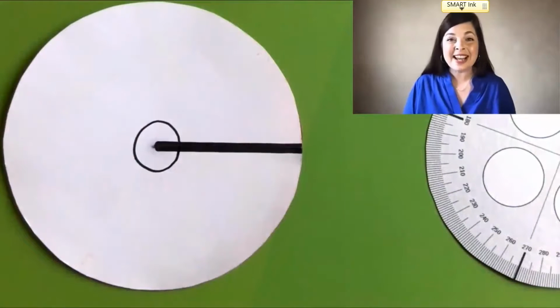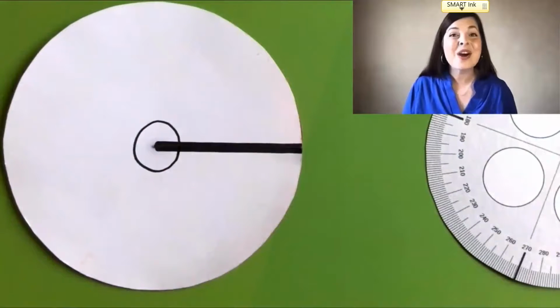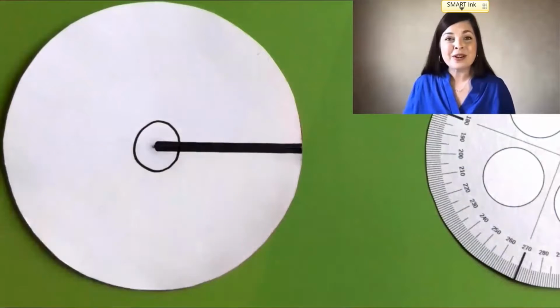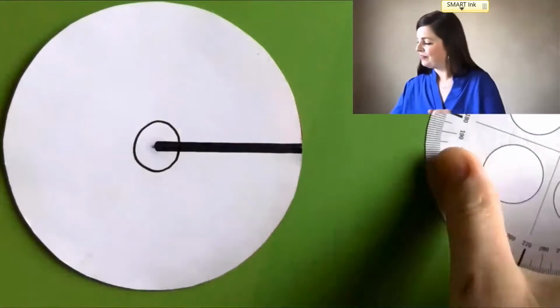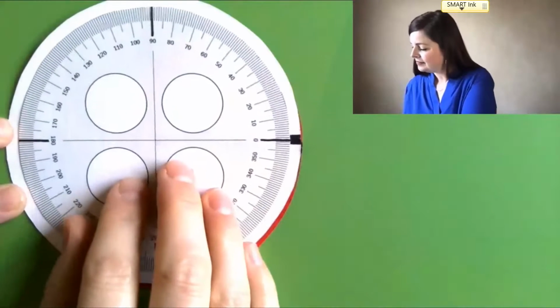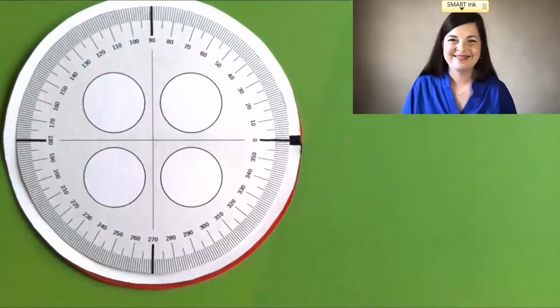What does the angle look like now? It's all white. We made the full circle. Let's measure the angle. What's the measure of this angle?